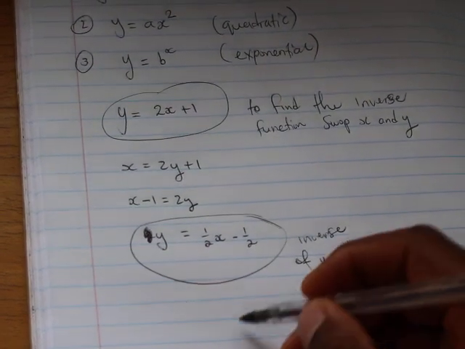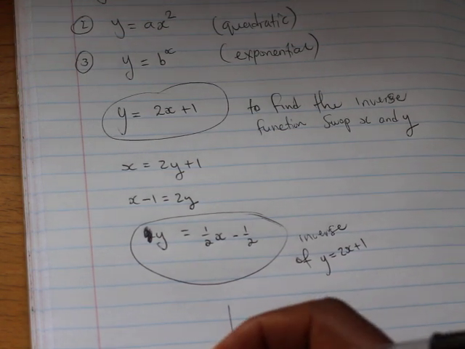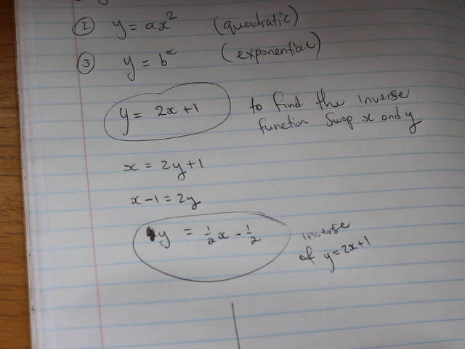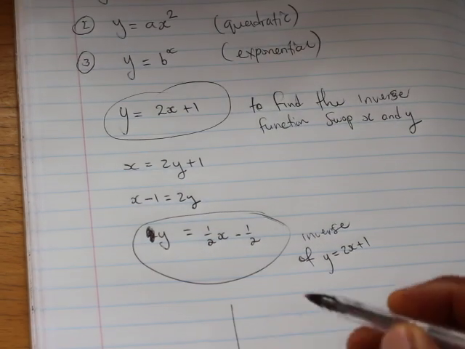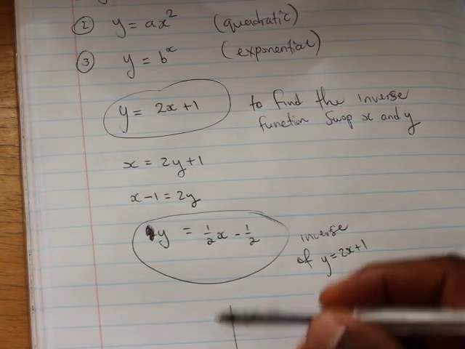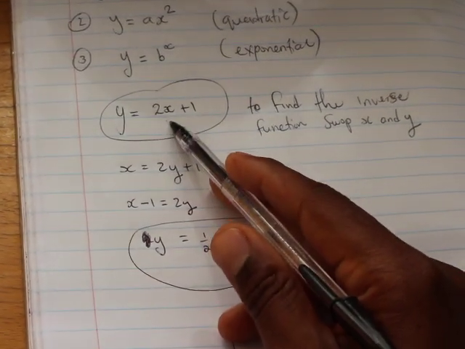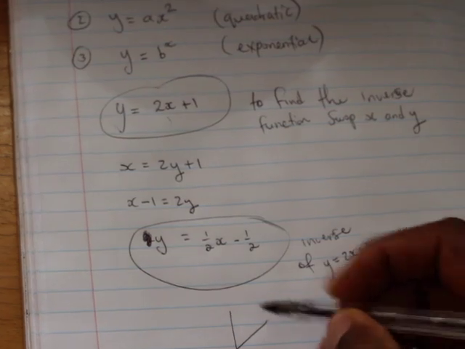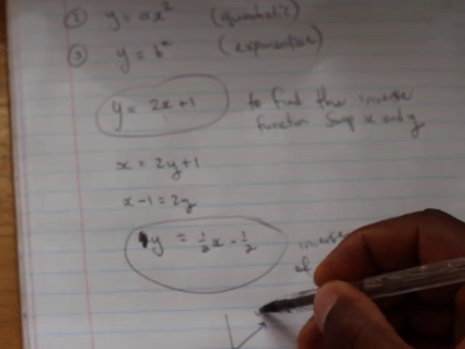So we're going to try and plot 2x plus 1. Normally 2x would pass through the origin, but because it's plus 1, it becomes like this. And we know it's an increasing function because the coefficient of x is positive. So this is y equal to 2x plus 1.